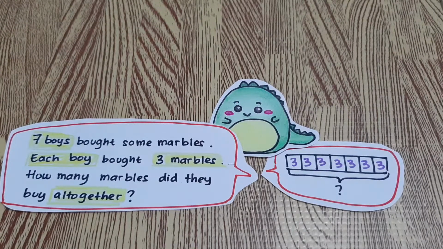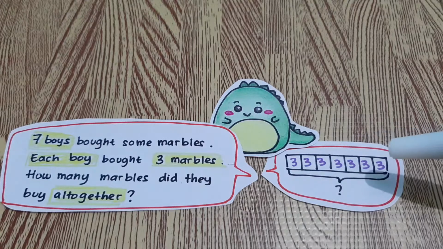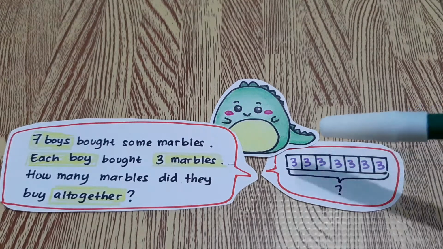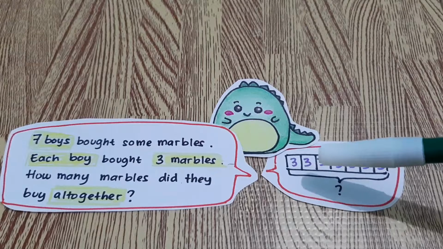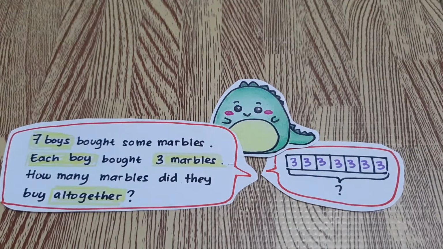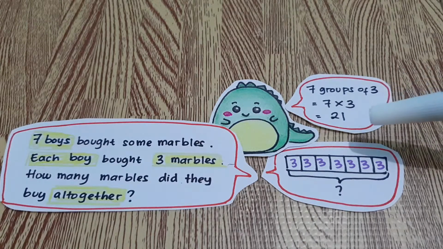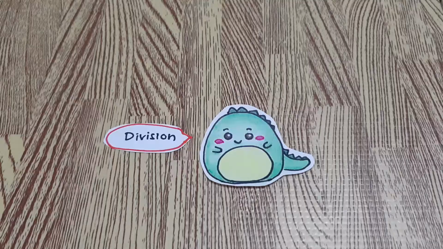So the model will be like this. 7 boys is the group, so I make 7 boxes. 1, 2, 3, 4, 5, 6, 7. And each boy bought 3, so each box here I made 3. Do you understand? Okay, so how about the equation then? Since there are 7 groups of 3, it means 7 times 3 equals 21. So the answer is 21.